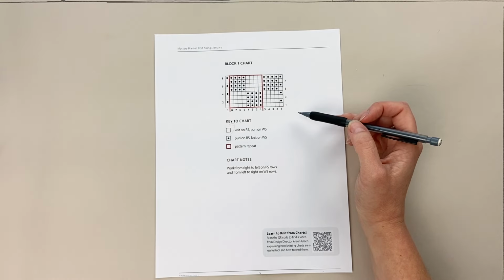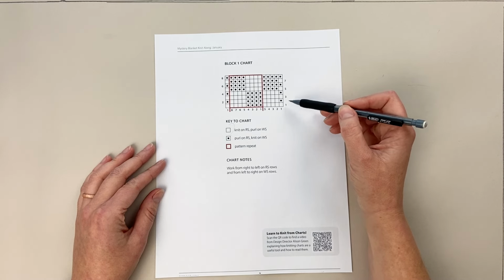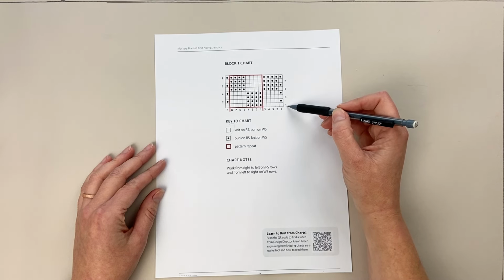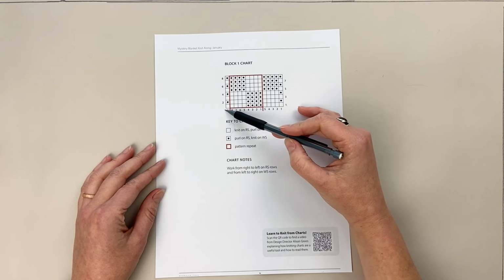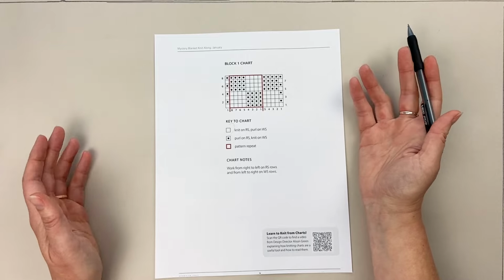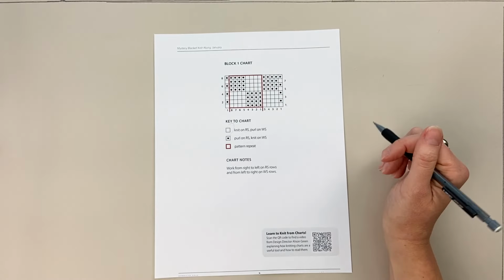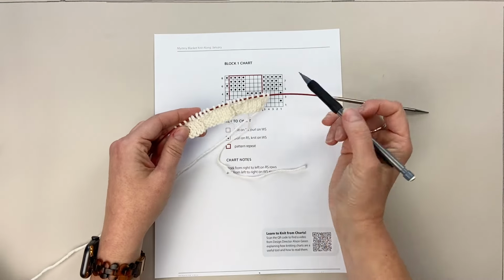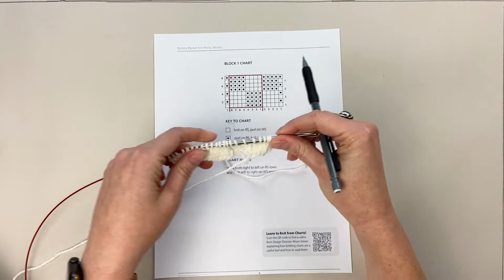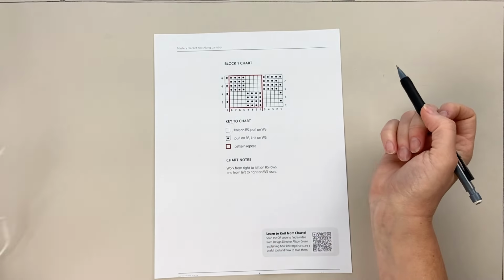So on this chart, we're starting with a right side row with row 1, and we're going to start here in the bottom corner, the bottom right corner of the chart. And we're going to read that row from right to left, which is the same direction that we knit. If you think about your stitches on your needle, when you've got a row on there, you're knitting your stitches from right to left across your row.